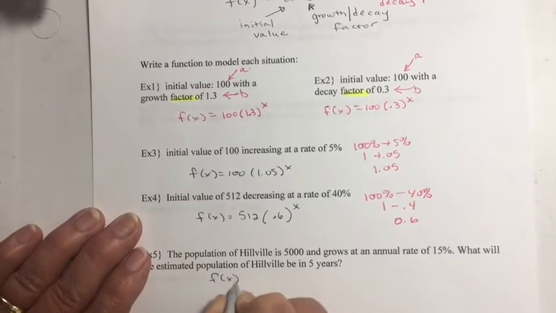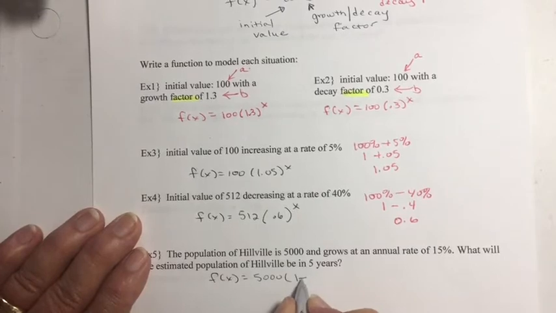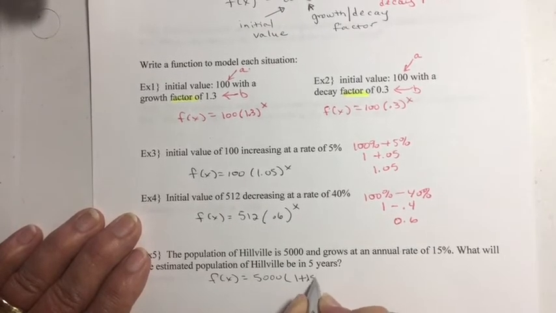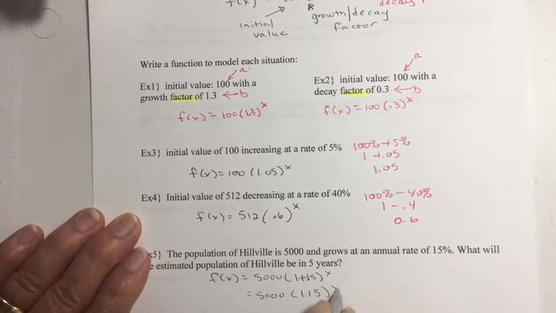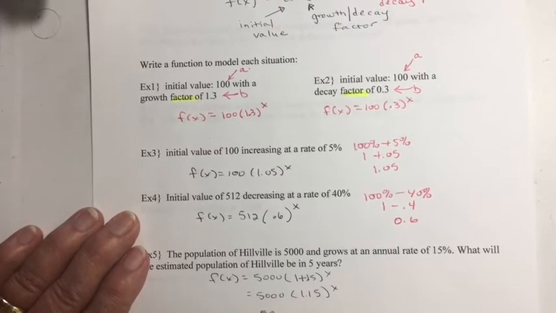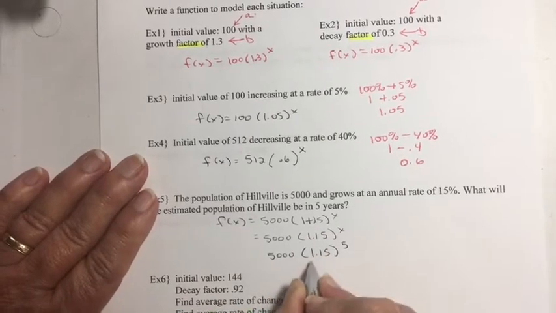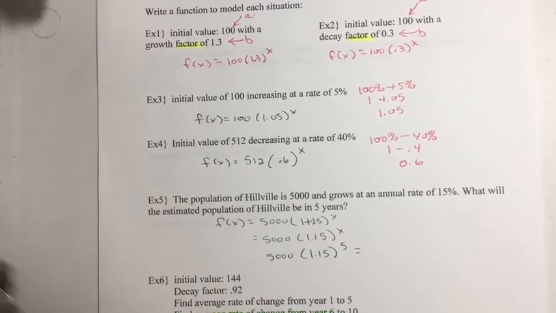F of x is your initial 5,000, 100% plus a 15% growth. In other words, 1.15 to the x power. Oh, but we want for 5 years. So for 5 years, you're going to raise the 1.15 to the 5th power times 5,000.